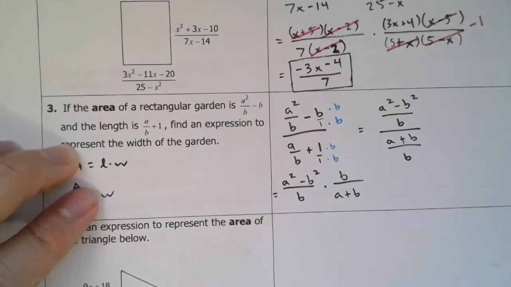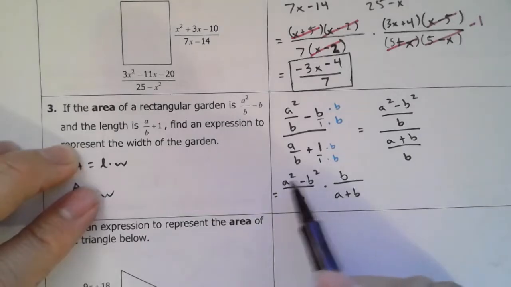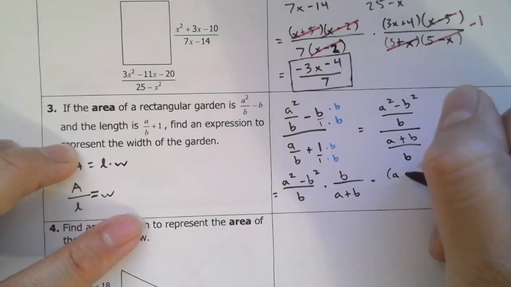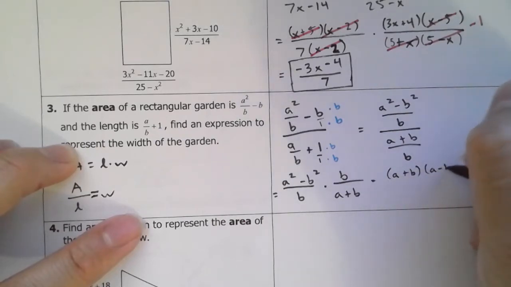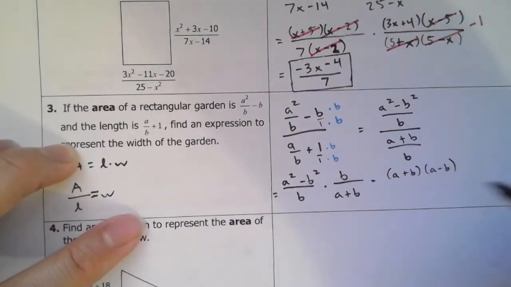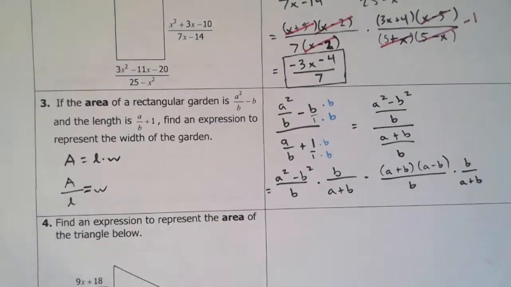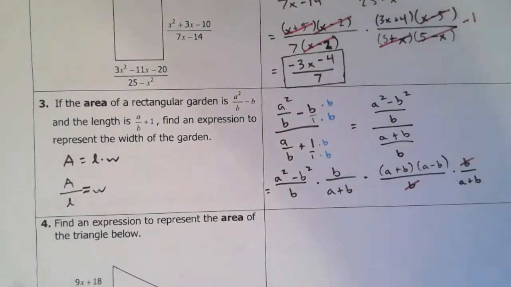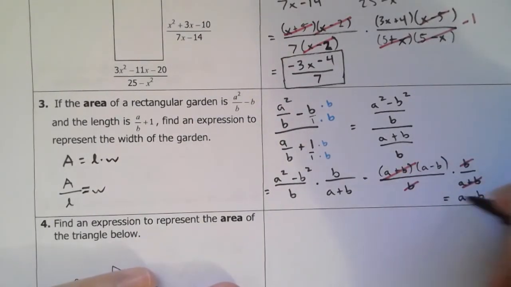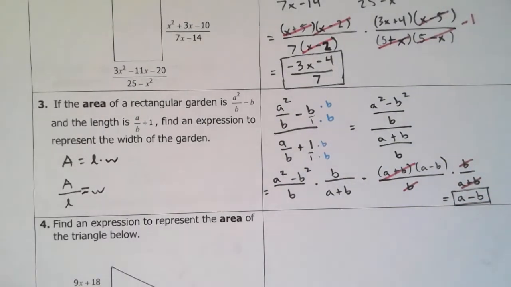Next thing, this is a difference of squares, so maybe I can factor this, and I would get a plus b, a minus b, times, okay, let's keep them as two fractions, b times b over a plus b. Let's cancel out. Those cancel out there, these cancel out there, so I get left with just a minus b. So this is the expression that represents the width of this rectangle.